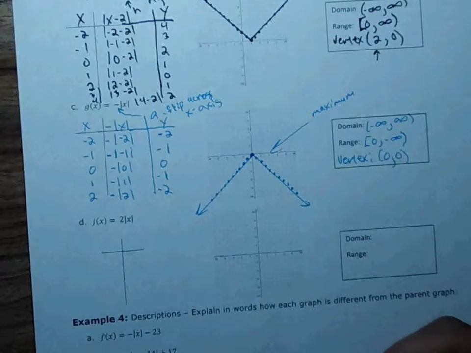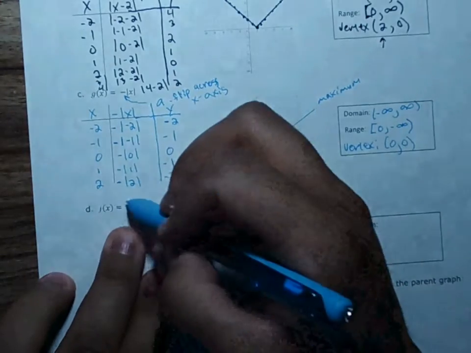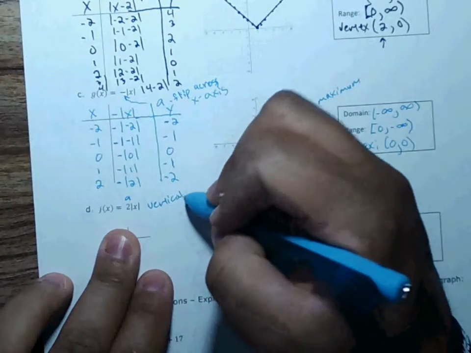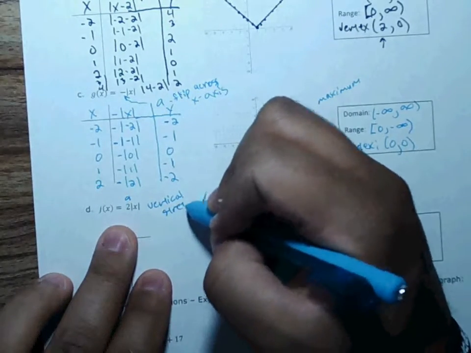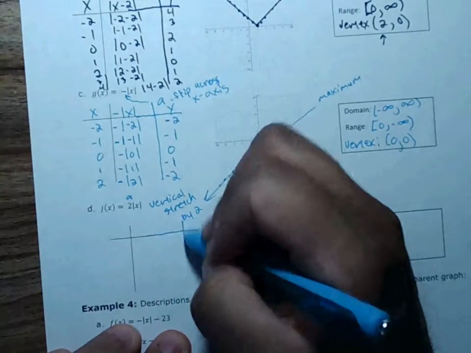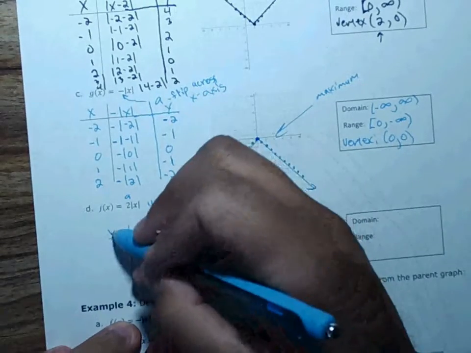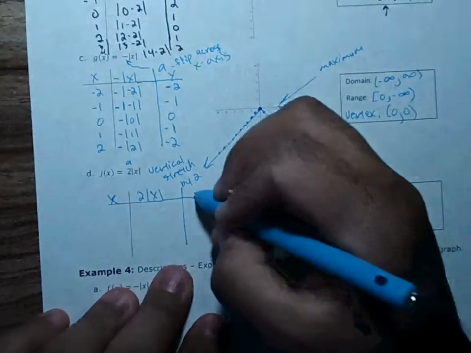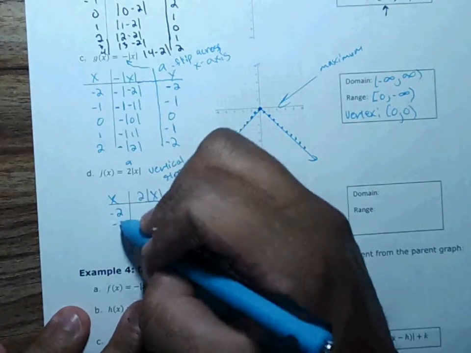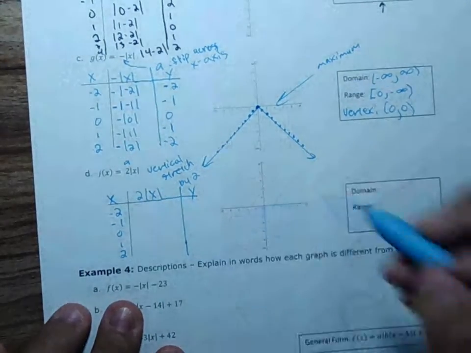And then this last example here, it has a 2 in the a's place, which means that it's going to be a vertical stretch by 2. So if we evaluate this function, I have my x's, 2 absolute value of x, and then I get my y's, and again I'm going to choose some values above and below: negative 2, negative 1, 0, 1, and 2. I generally like to use at least 5 points to graph a function.